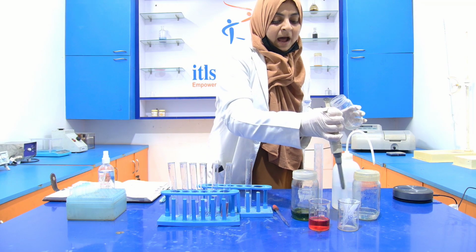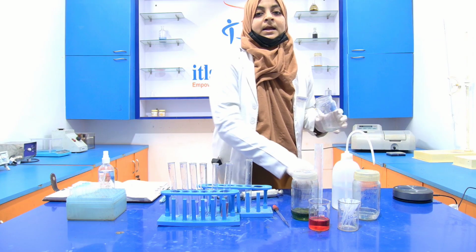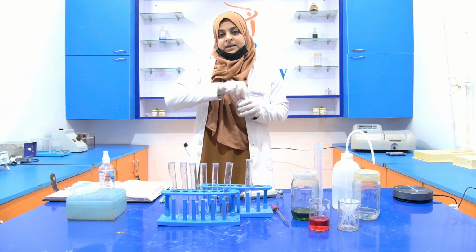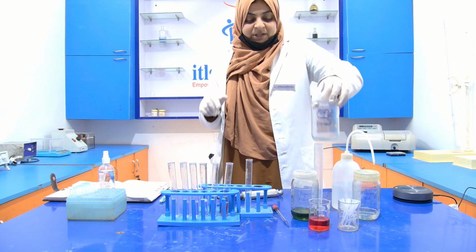Now we have to incubate the test tubes for 10 minutes at room temperature.